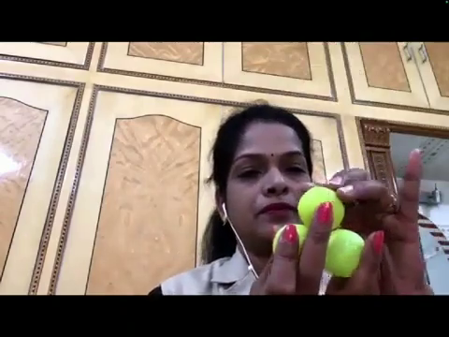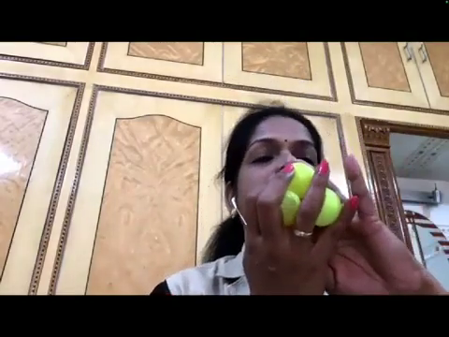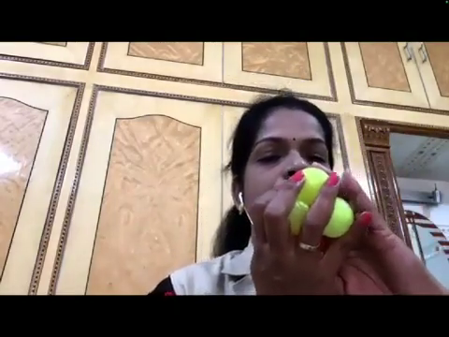Now the same thing. Once again, 2 yellow down and 1 yellow up, second layer. And 2 orange up and 1 orange down. This is the situation.